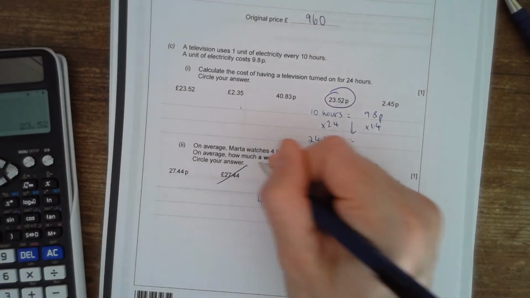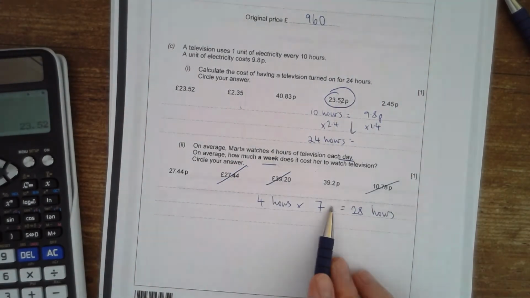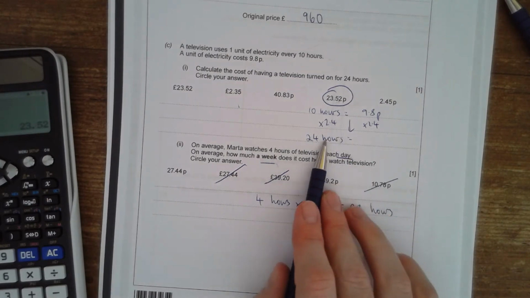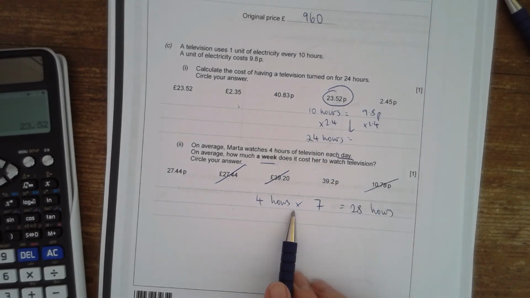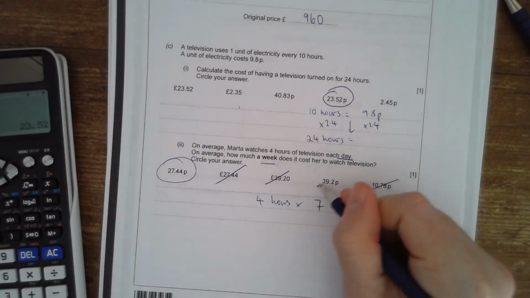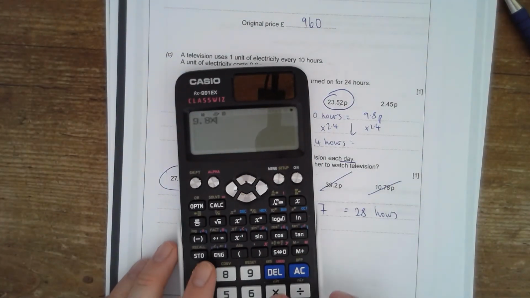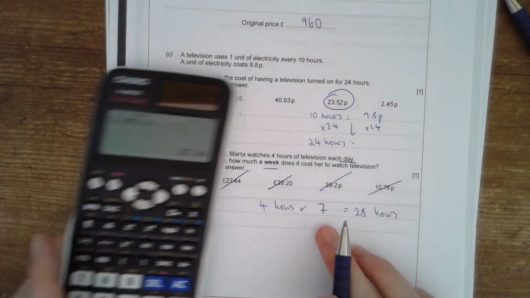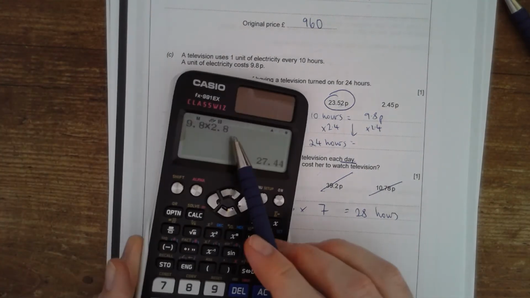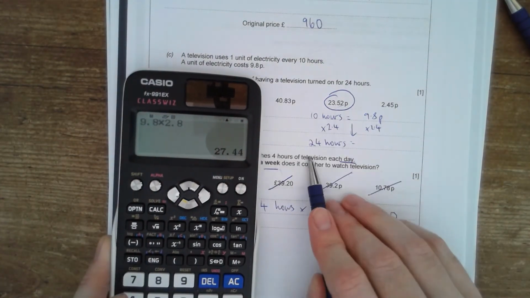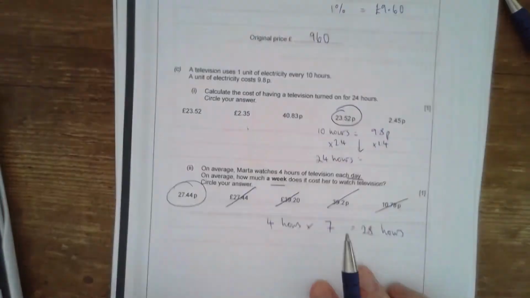So it's definitely not that or that. So it's either this one or this one. It's ludicrously close to 28 hours. So it's clearly going to be that. That's too much as far as I'm concerned. Or you could just do 9.8 times by 2.8 to work it out exactly to get 27.44. And that's just saying that 10 hours to 28 is times by 2.8. The same theory as the last one.